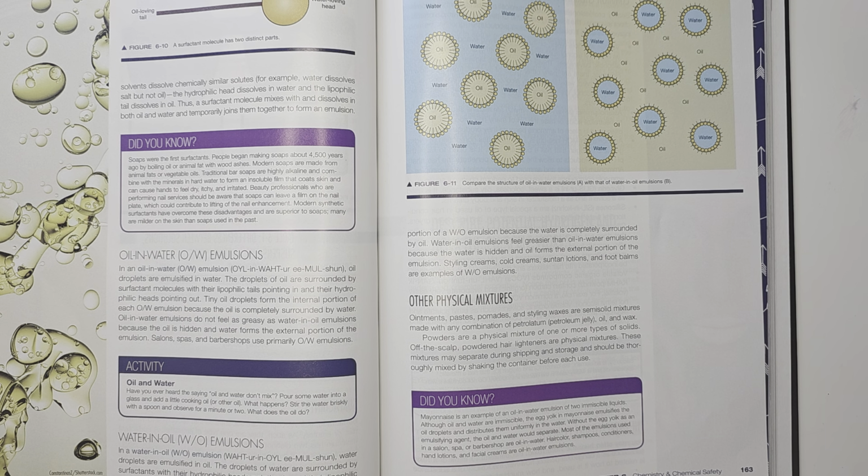Oil and water. Have you ever heard the saying, oil and water don't mix? Pour some water into a glass and add a little cooking oil or other oil. What happens? Stir the water briskly with a spoon and observe for a minute or two. What does the oil do?